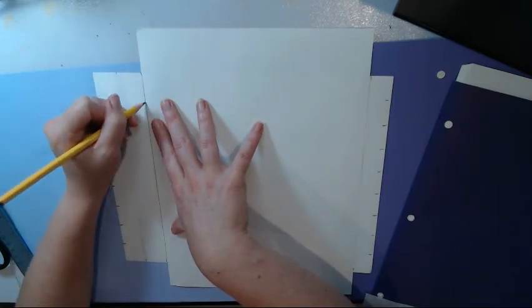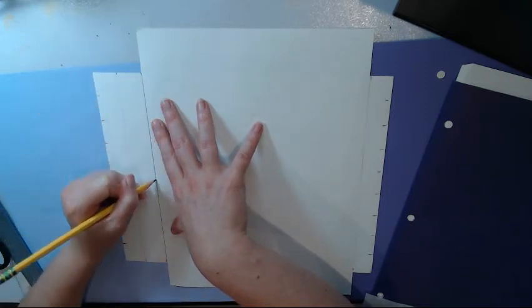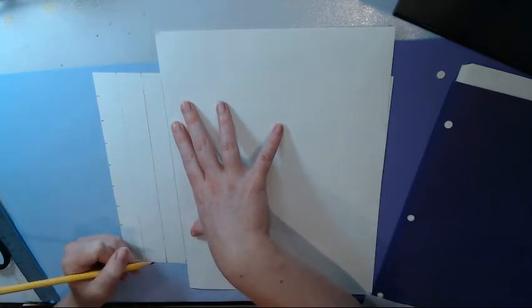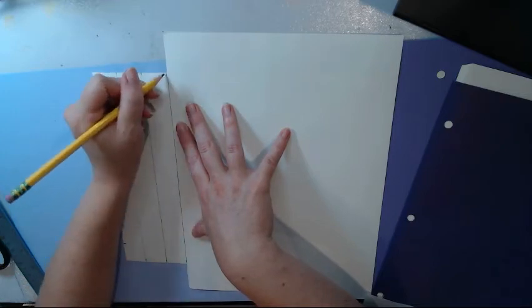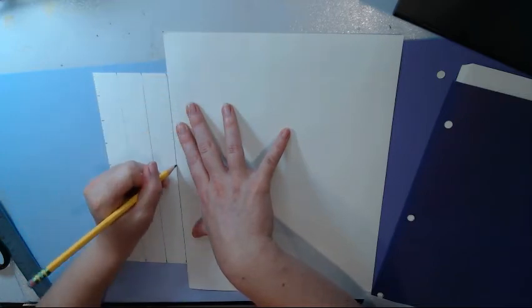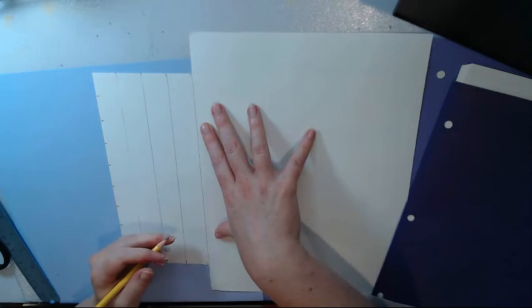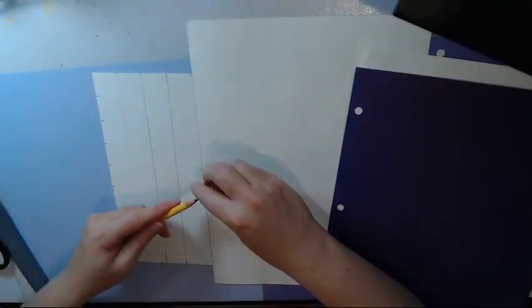Make sure you're drawing on the bottom pencil paper and not just the top paper. That's what I keep on accidentally doing. Make sure it's lined up and draw your line. It helps to have a very sharpened pencil as well.